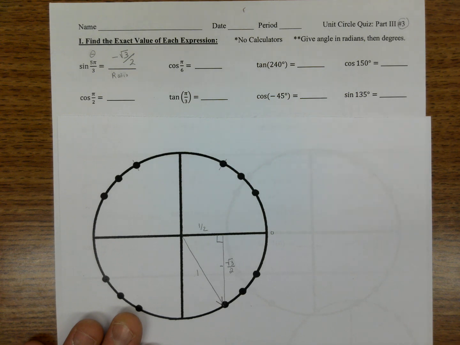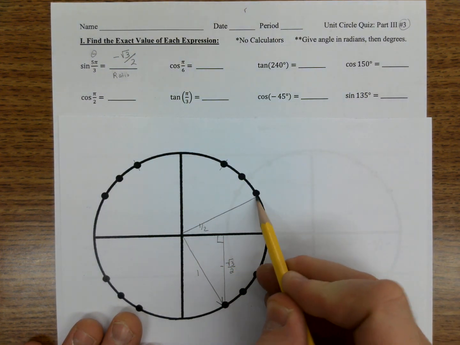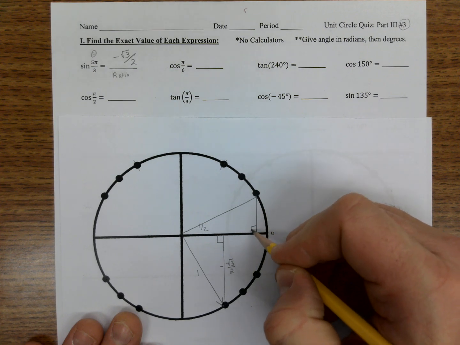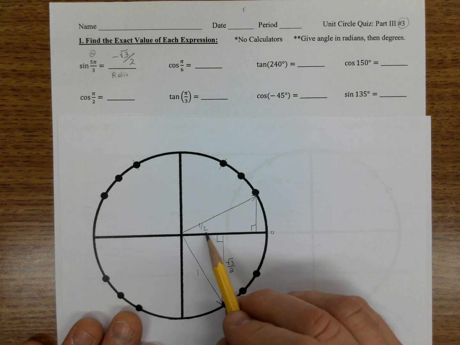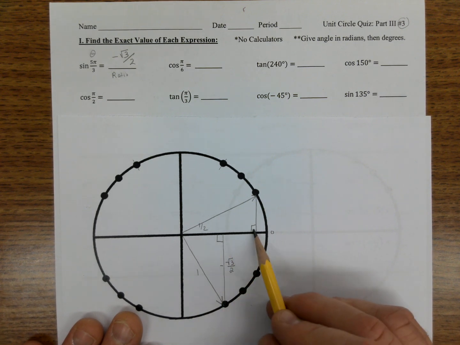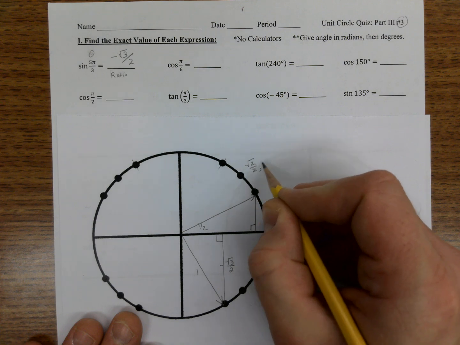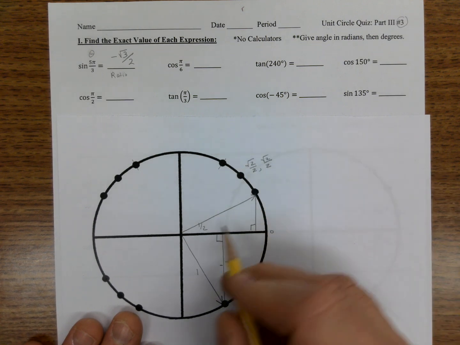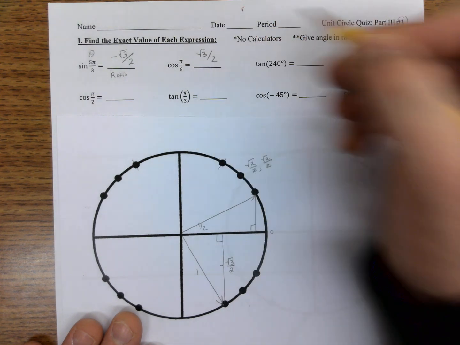All right, on to the next problem, cosine of pi over 6. Where's that angle? That angle is right here, and it forms that triangle. Cosine is the adjacent side, so it's this long side. It's not the middle. The middles are √2 over 2, if you remember, but it's the long side, and the long side is √3 over 2.